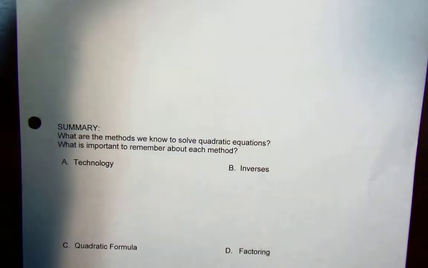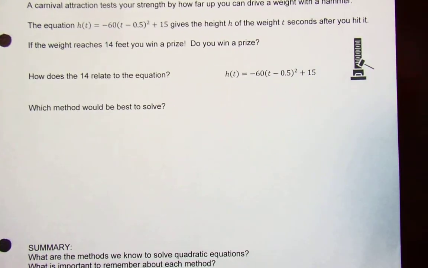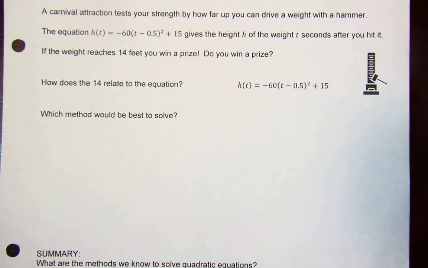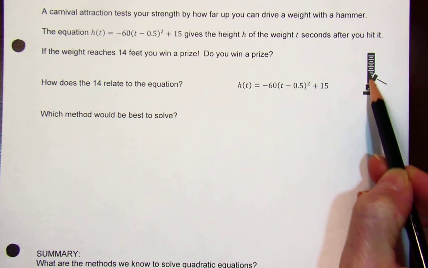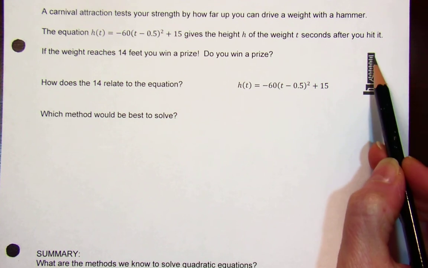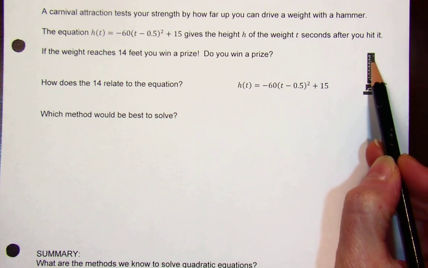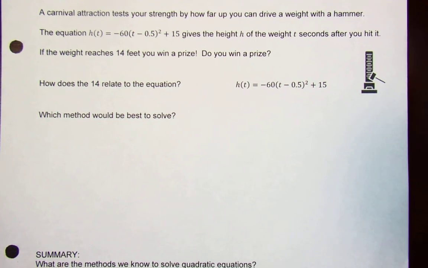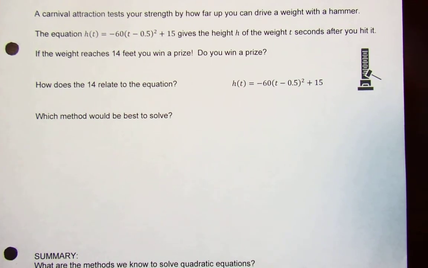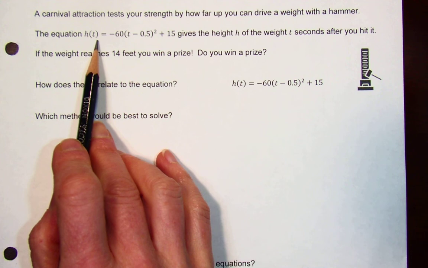Moving on to the next example. Have you ever been to a carnival or a fair or something like that where you saw people who swung the hammer and hit the platform and then a weight goes up and then comes back down, and if it goes all the way up, it hits a bell? Well, even if you haven't seen this in real life, you may have seen it in a movie or something like that. And this is the equation that models the path of the weight as it travels up and down.